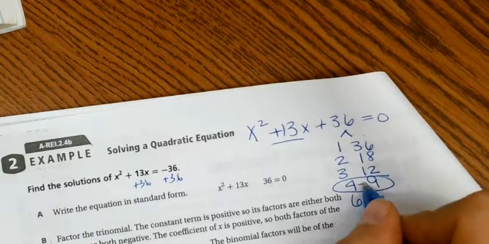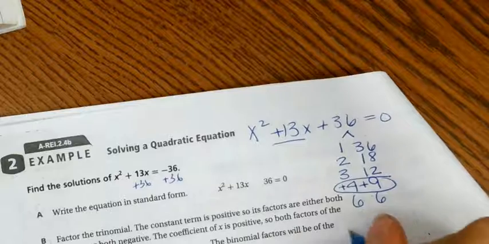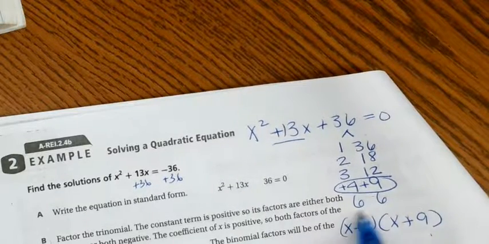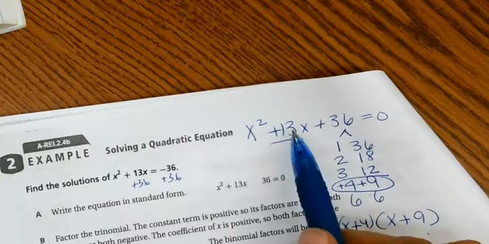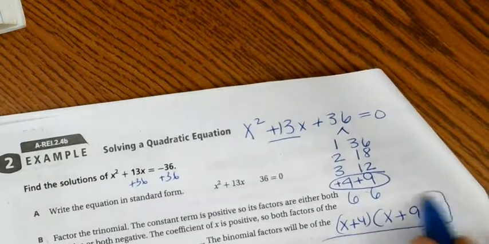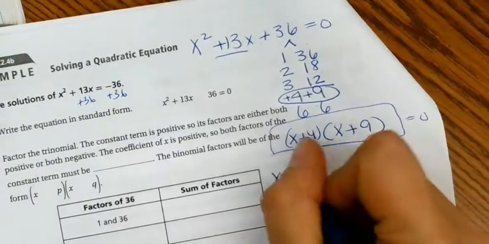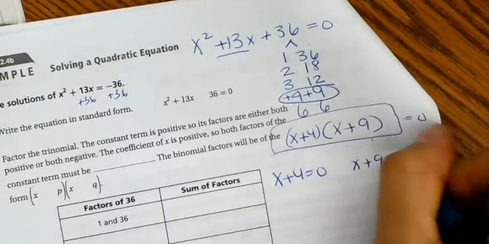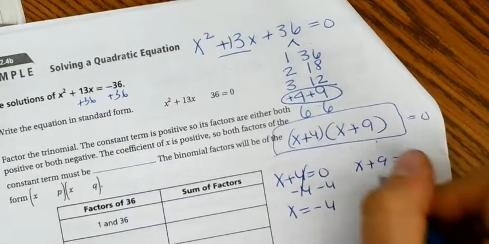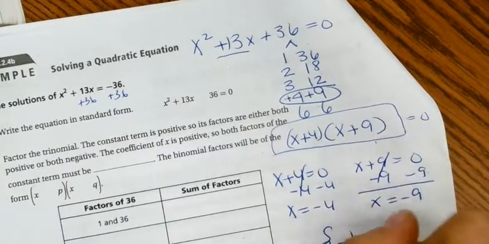Positive 9 and positive 4 add to positive 13 and multiply to positive 36. So we have x plus 4 times x plus 9. Let's double check this. X squared plus 9x plus 4x adds to plus 13x plus 36. So we're good. And those are our factors. So the zero product property says to solve this, we just set our factors equal to 0 and solve. So we would subtract 4 on both sides, leaving us with x equals negative 4. We would subtract 9 on both sides, leaving us with x equals negative 9. So our solutions are negative 4 and negative 9.